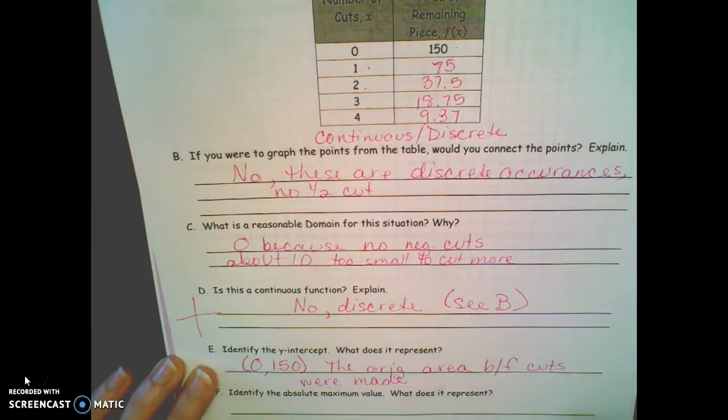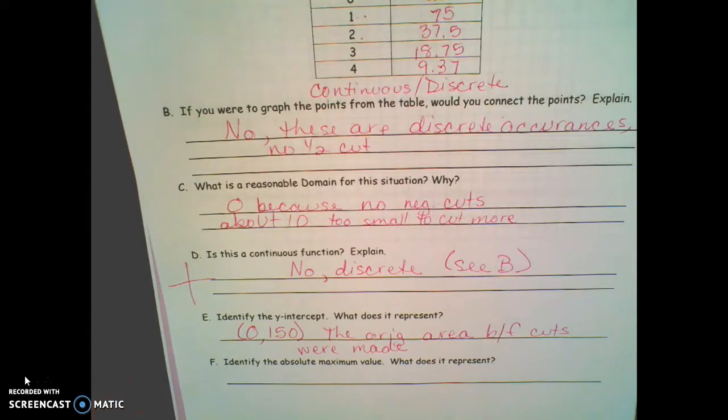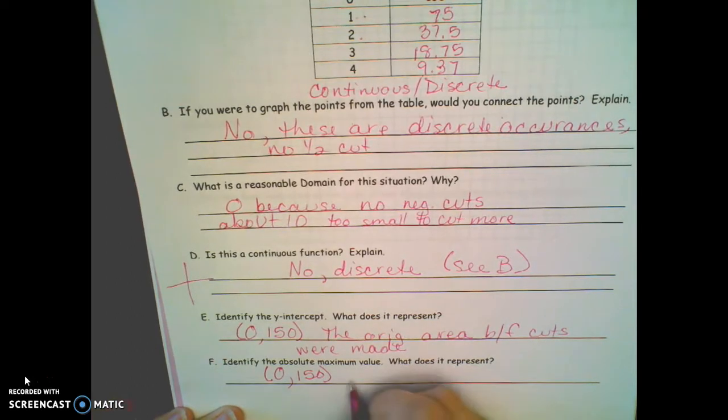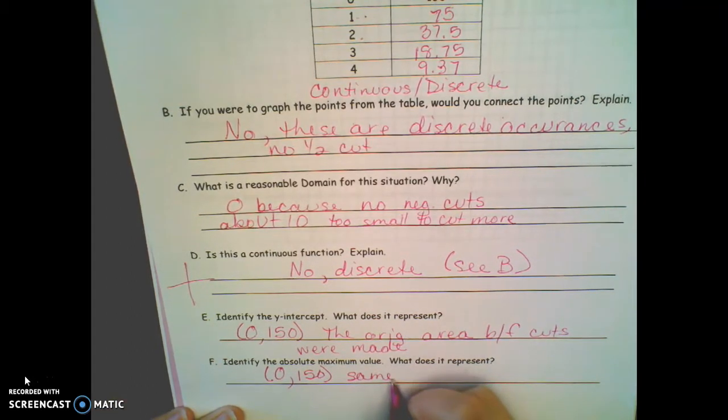And we're also going to identify the absolute maximum, which is the same thing. So because this is the highest point, the highest area, it's representing the same thing as E.